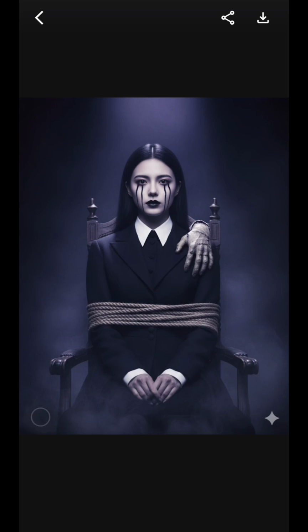And okay, that's how you can create the Wednesday spotlight effect using Gemini's Nano Banana tool. It's super easy, right? Okay, just try this out.